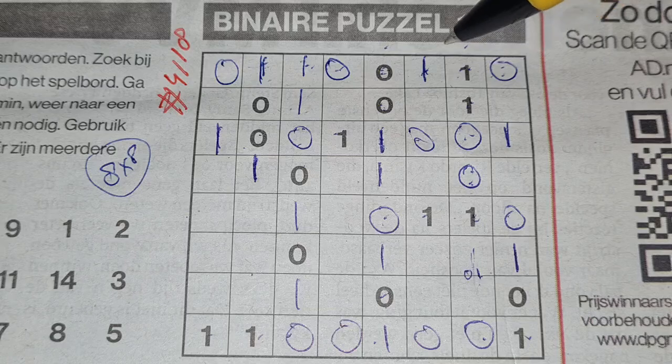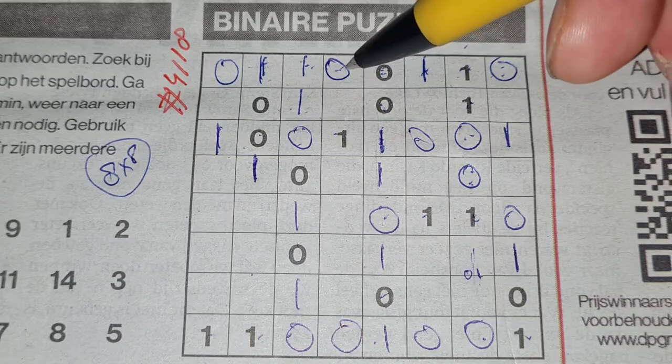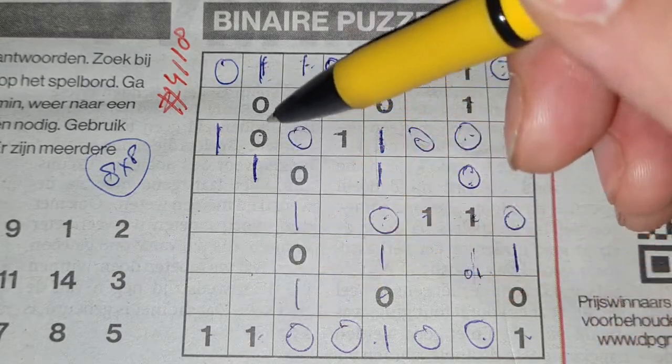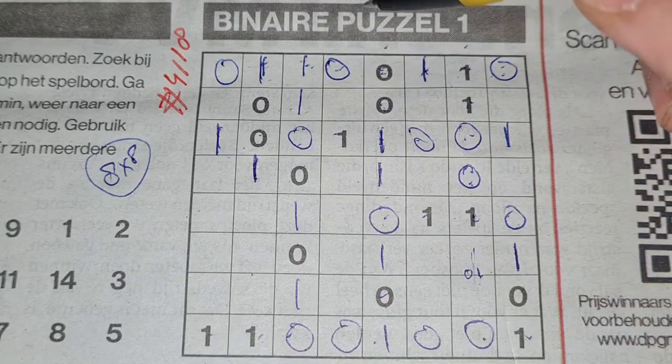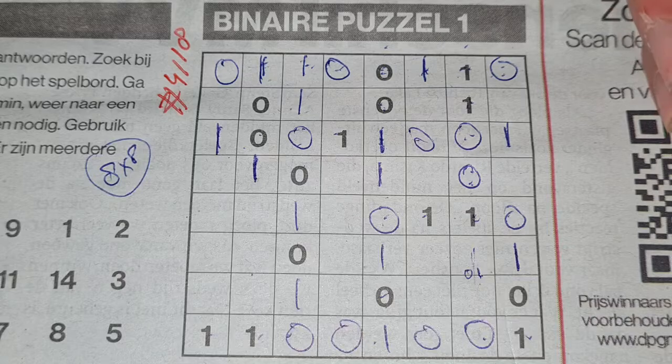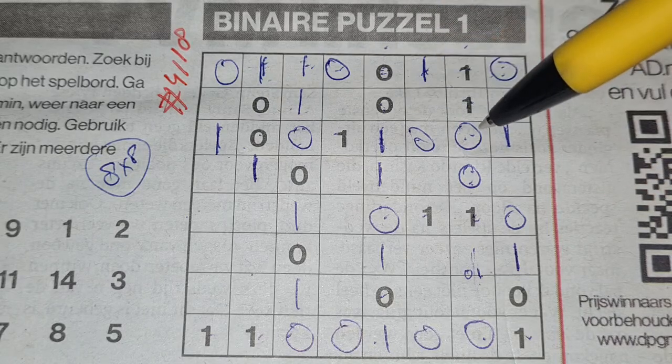Well. 3. 1, 2, 3. Interesting. Maybe I overlook something.